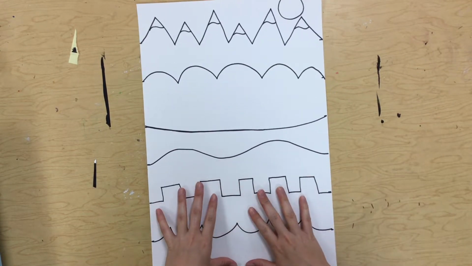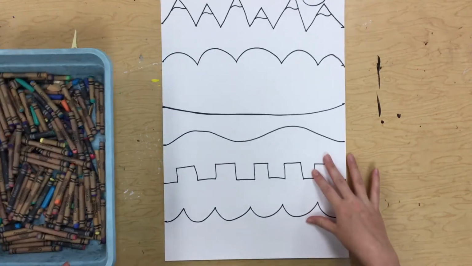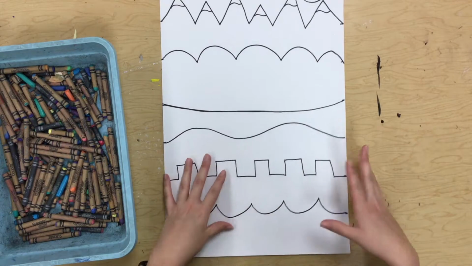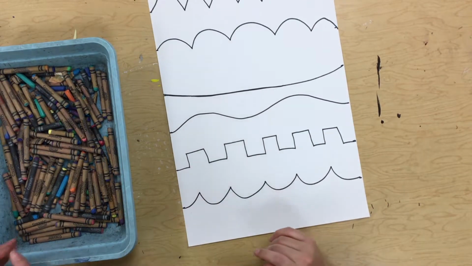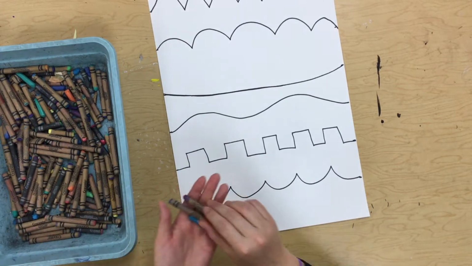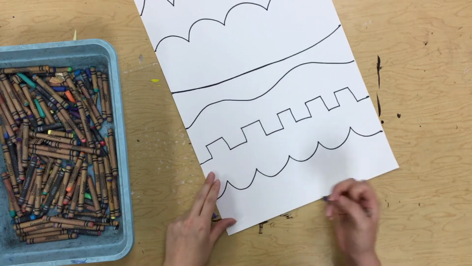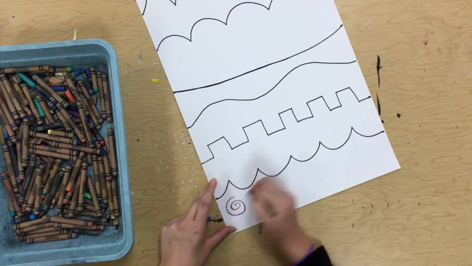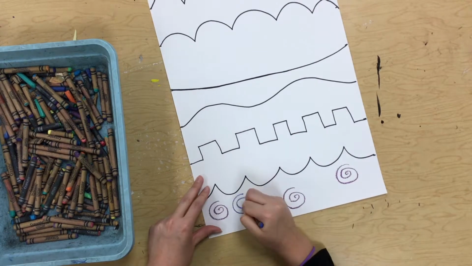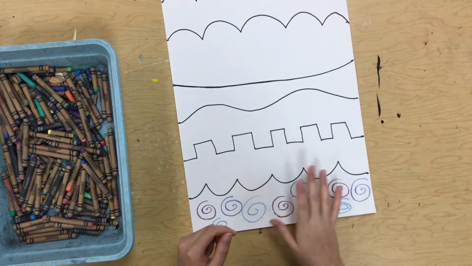All right, once we've finished our Sharpies, we're going to use construction paper crayons to add some details in these different landforms to further represent them with other lines. For our oceans, we're going to use spiral lines, and colors like blues and purples. Perfect. So there's my spiral lines.